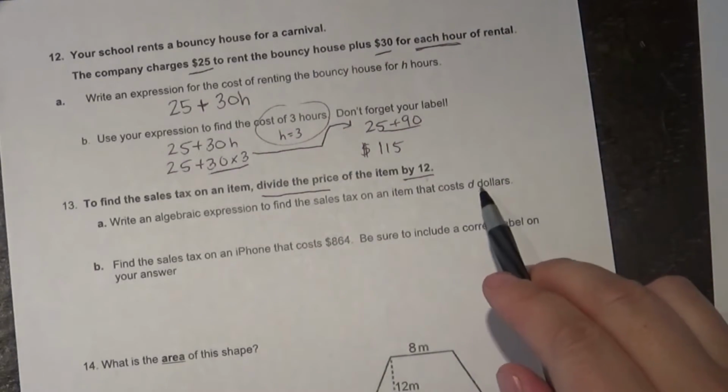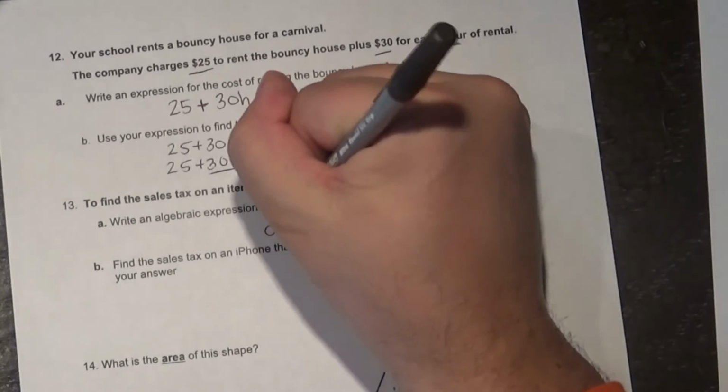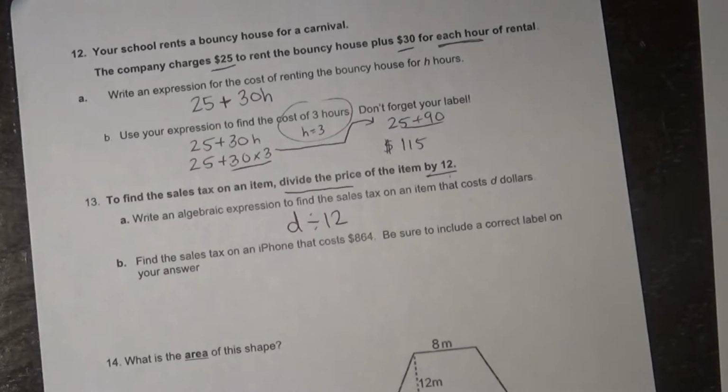That means if the price is D, I'm going to divide D by 12, right? So I'll take D divided by 12. That seems pretty easy, almost too easy, right? And it really should be. And then it says here for part B, find the sales tax on an iPhone that costs $864. And be sure to include a correct label on your answer.